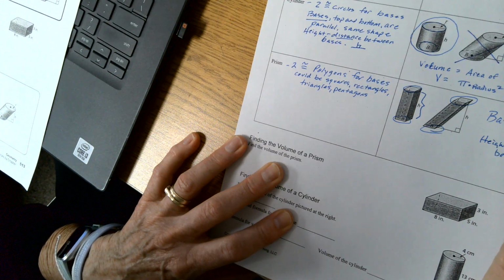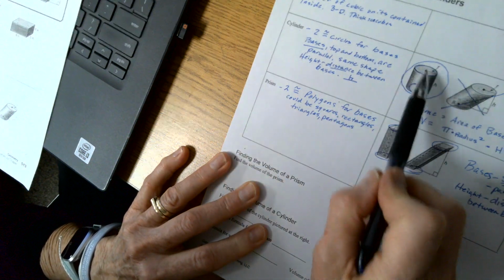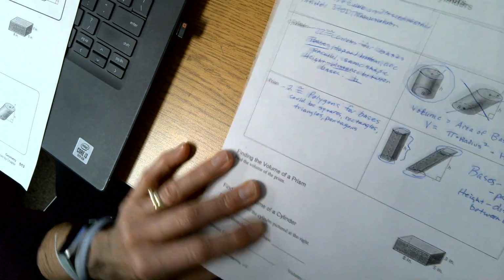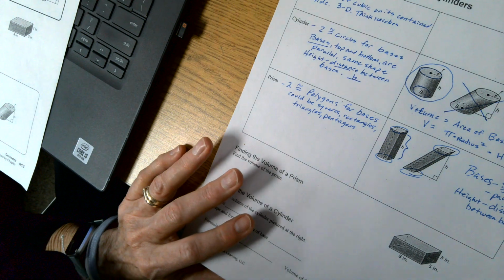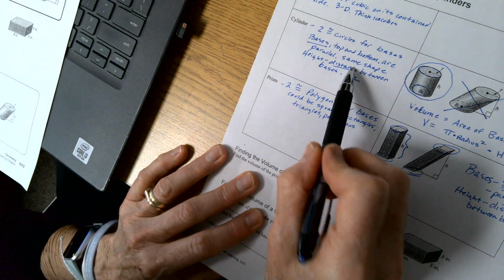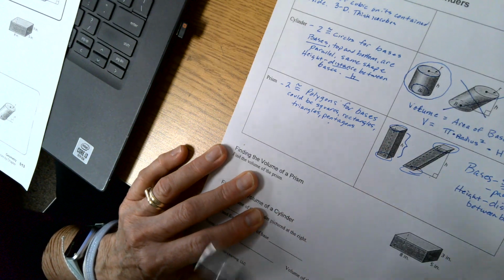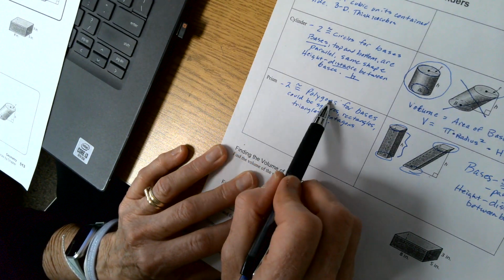So the only thing different: a cylinder is called a cylinder because they're round. You guys that work on cars, you know cylinders, they're round. So the top and bottom base will be circles. The logic is the same though, except this is a circle. That's it. Prism just means they're polygons.